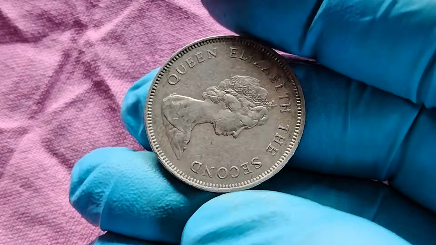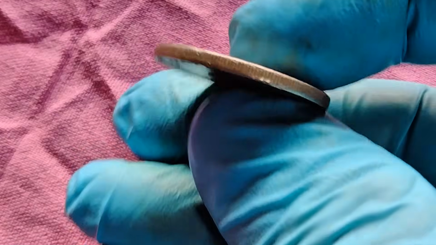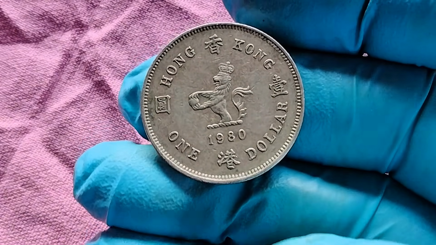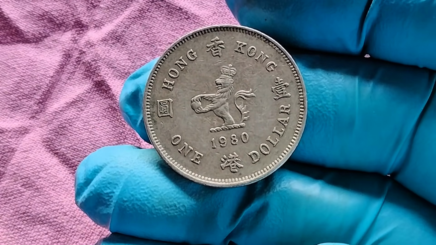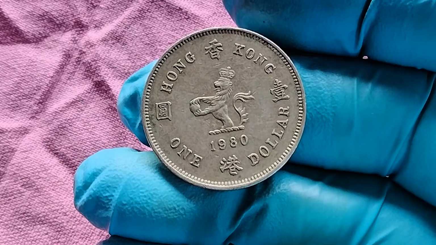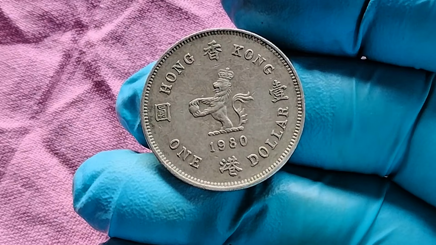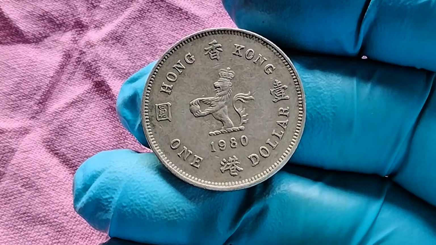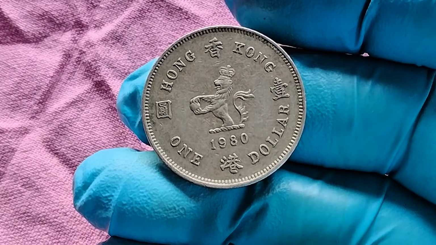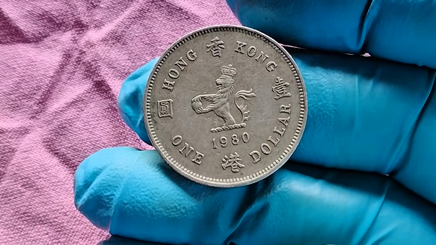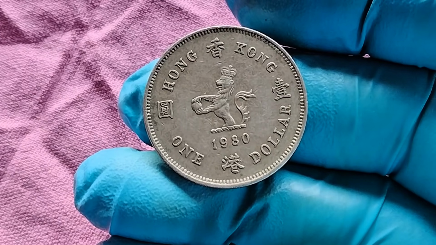Its edge is reeded, meaning it has small ridges around the edge. These ridges help prevent counterfeiting and also improve grip when handling the coin. The coin was minted in large numbers because the $1 denomination was frequently used in daily commerce. Because of the high mintage, many examples of this coin still exist today.